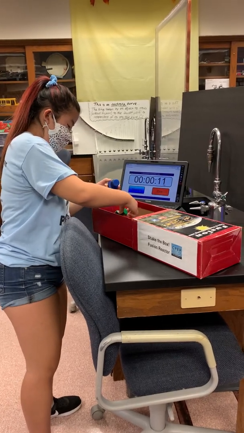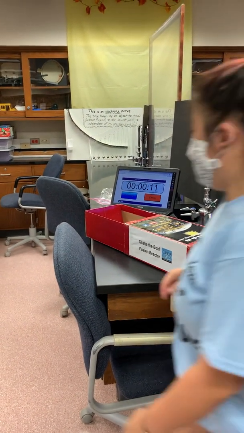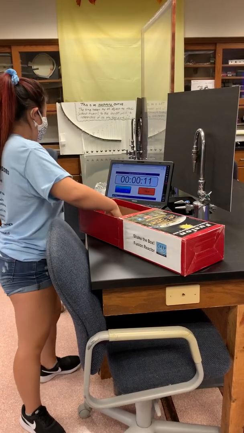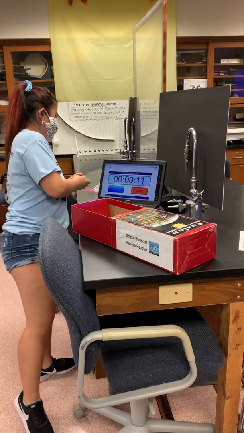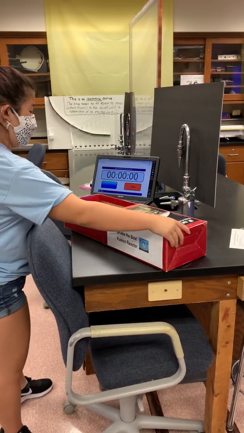Two. Okay, so 2 fusions. And we're down to 8 deuterium and 8 tritium.